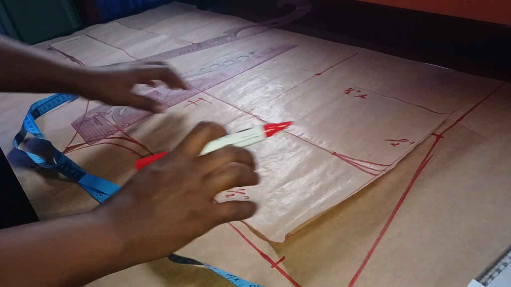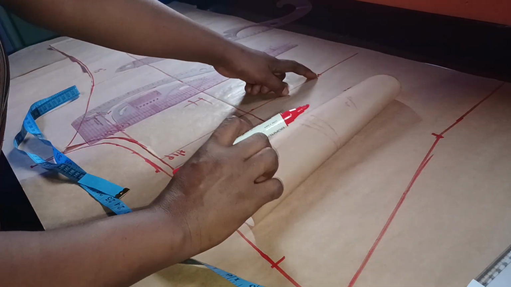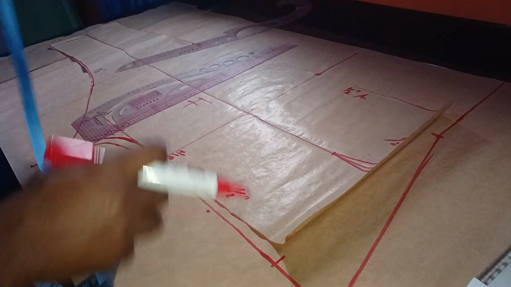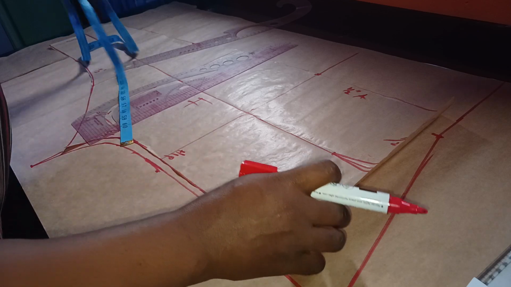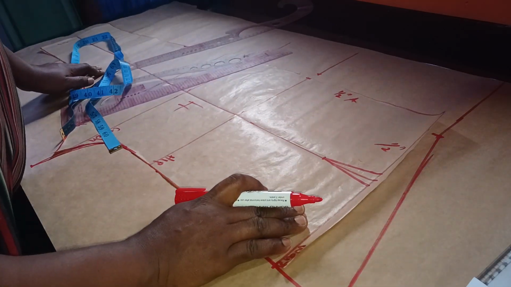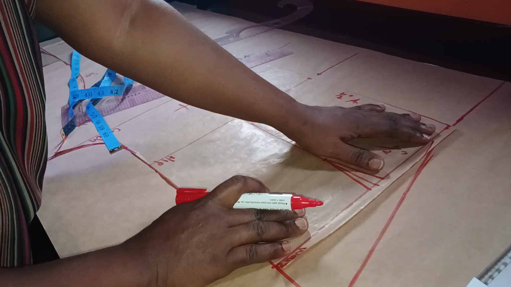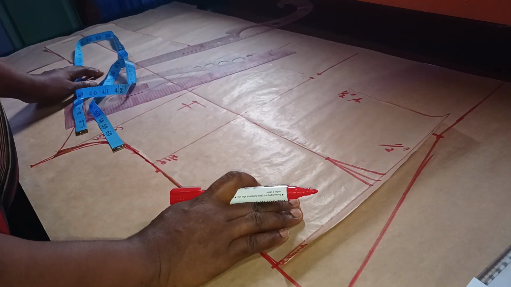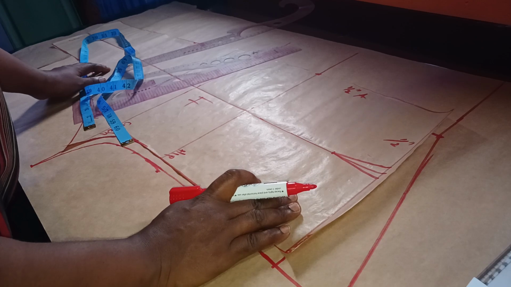So when you have it here, what you need to do is add 1 inch. Sorry, so let's align it back.